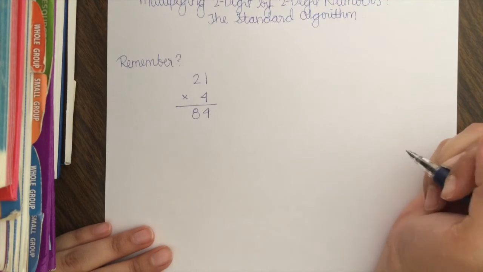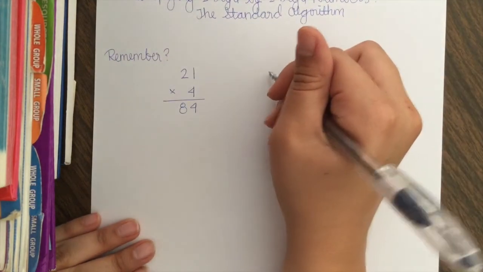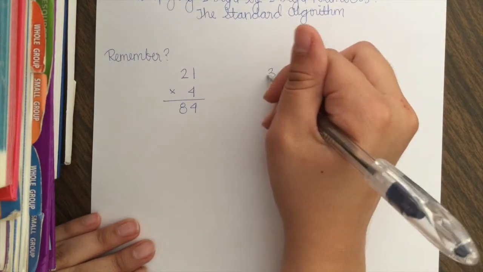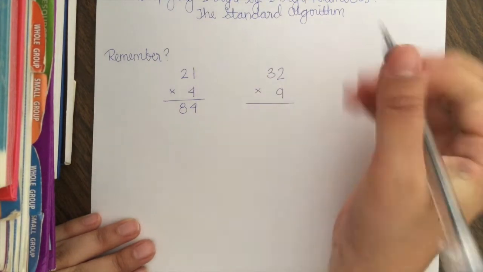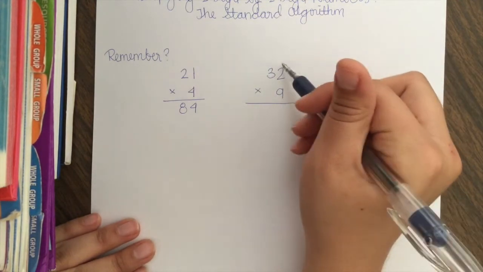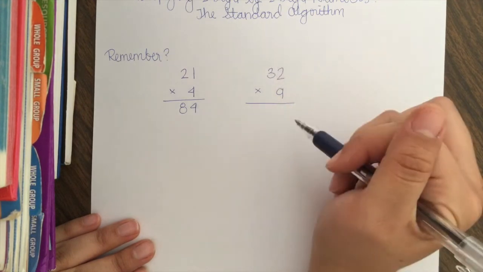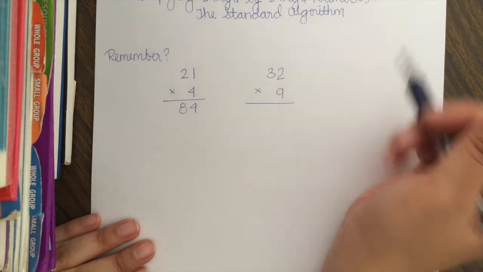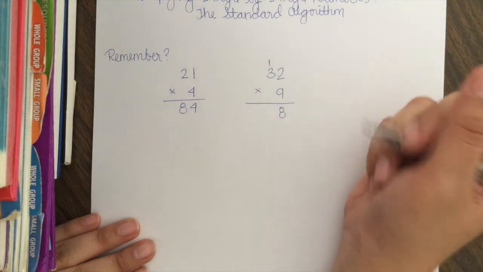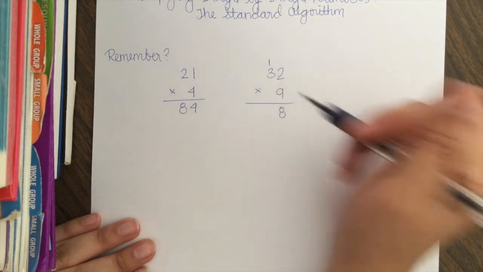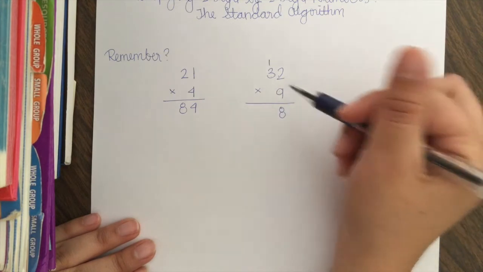Now let's do an example where we carry. Okay, we'll do 32 times 9. Again, we multiply the bottom number by the ones and then by the tens. So we'll do 9 times 2, which is 18. Carry the 1, put the 8 on the bottom. And then 9 times 3, which is 27.